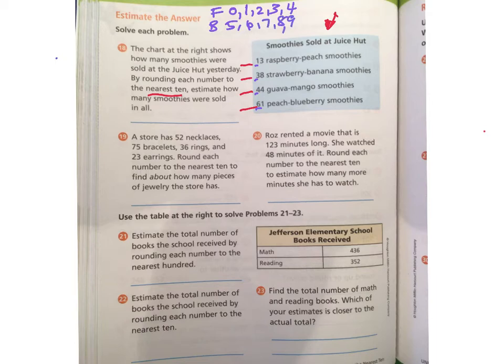All right, so 13. I have the 1. I go next door. It's a 3, which is a friend. He's not going to beat the 1 up. The 1 stays the same. Everything else turns to 0. Done with that one. Next one, 38. Go next door. It's an 8, which is going to beat the 3 up to a 4, and I have 1, 0. Notice how I'm lining them up, because eventually I want to add all of these. So that's why I'm trying to keep my numbers lined up.